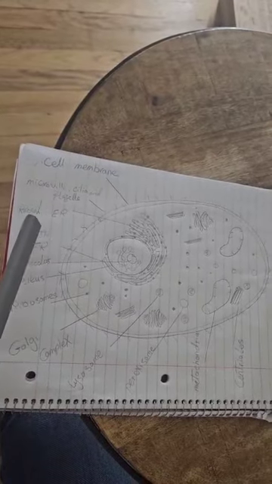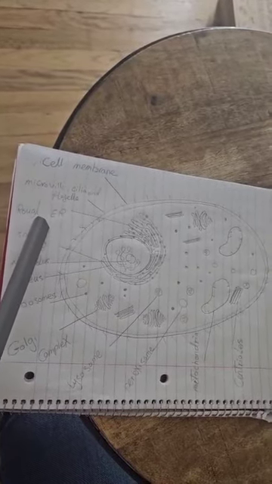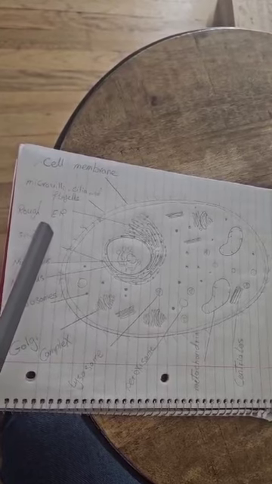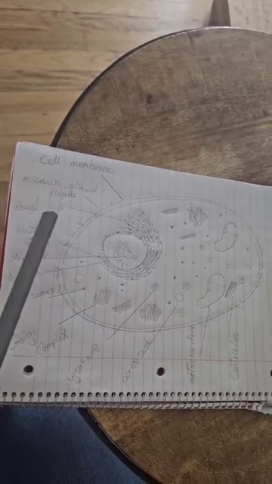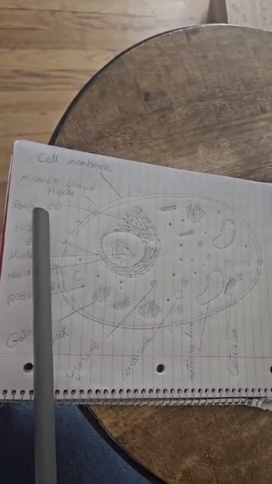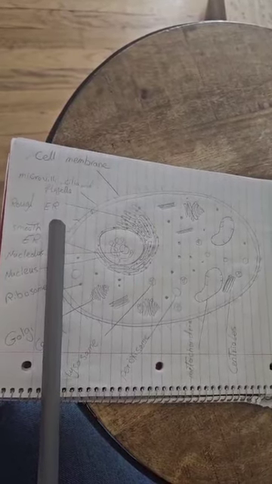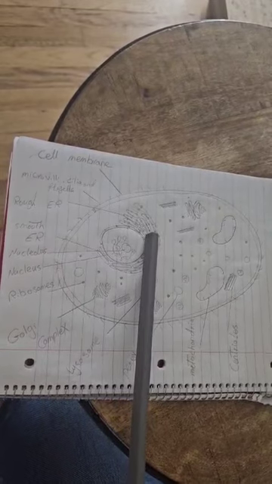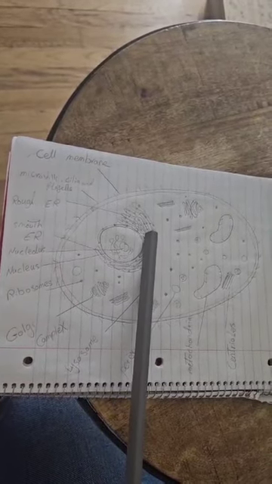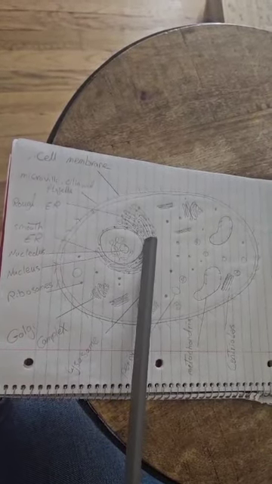And after that, we'll talk about the endoplasmic reticulum. We have two types of that: rough ER and smooth ER. The rough ER, as we see, has ribosomes attached to it. It helps with protein synthesis.